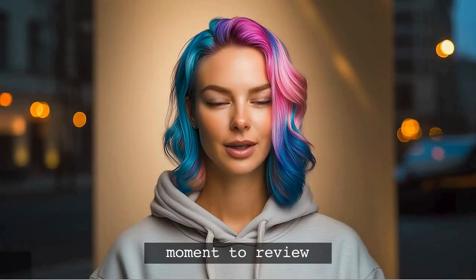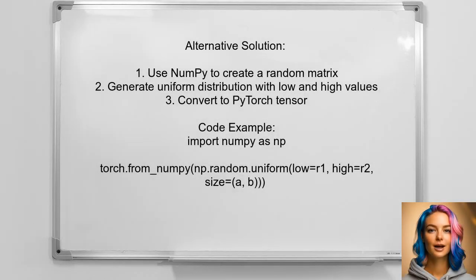Let's take a moment to review another user's answer. An alternative approach provided by another user involves using NumPy to create a random matrix. They find the NumPy API easier to understand. The method starts by generating a uniform distribution matrix with specified low and high values, and then it converts this matrix into a PyTorch tensor.